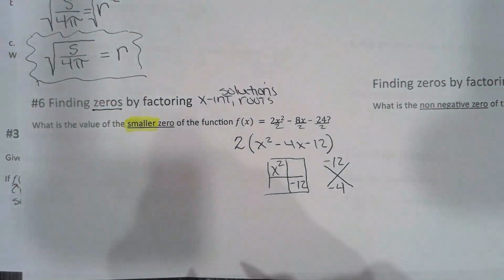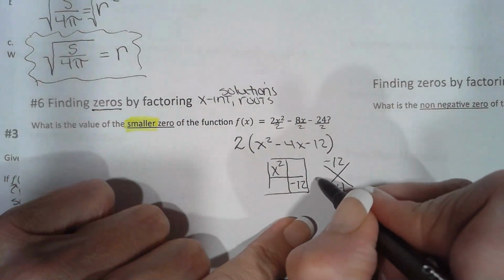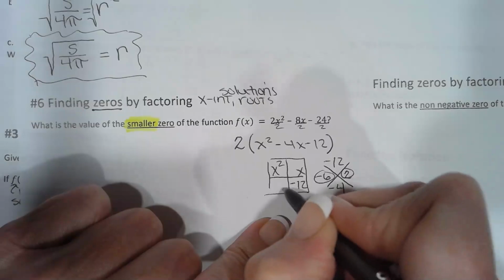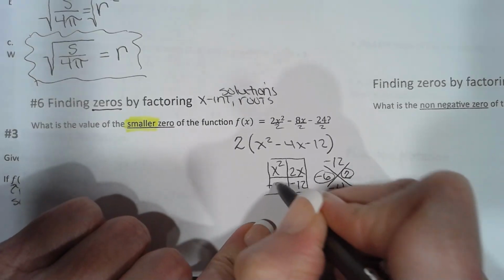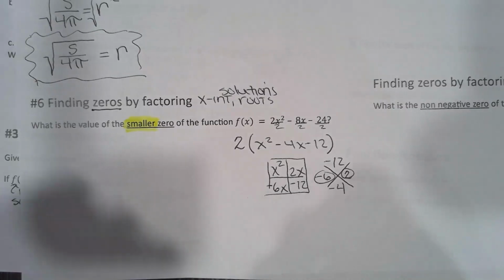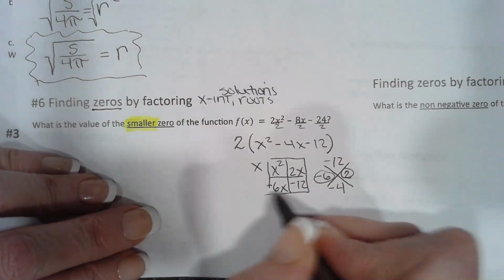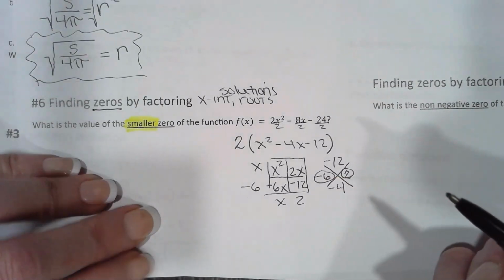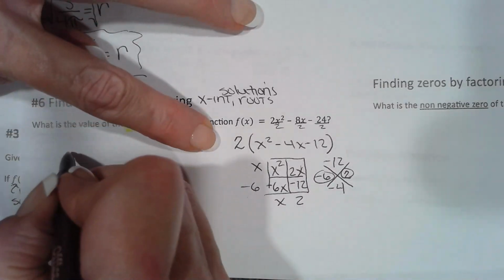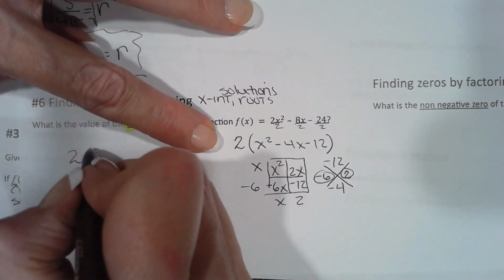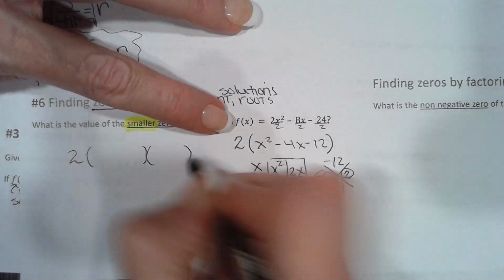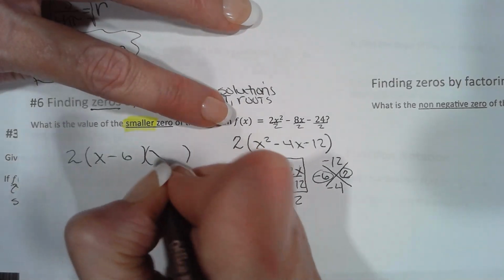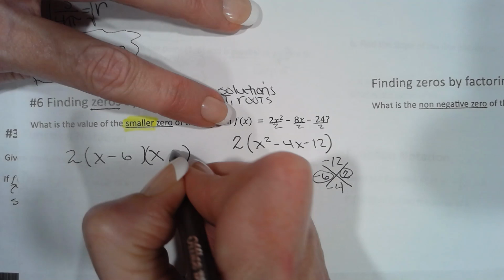I'm looking for my magic numbers. My magic numbers are negative 6 and positive 2. Let's put x's in here. Positive 2, negative 6. Greatest common factor is x. Here it's negative 6. Here it's x. And here it's 2. Don't forget, this is part of my factor, so I've got a 2 on the outside. I've got an x minus 6 as one of my factors, and I've got an x and a 2. And when I look back, the signs are different.